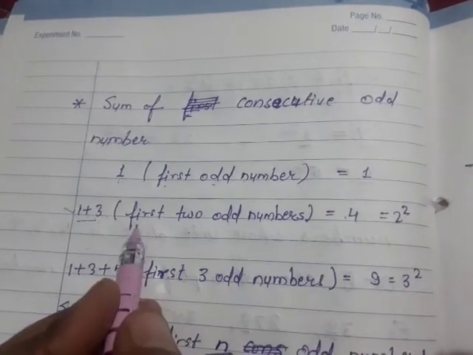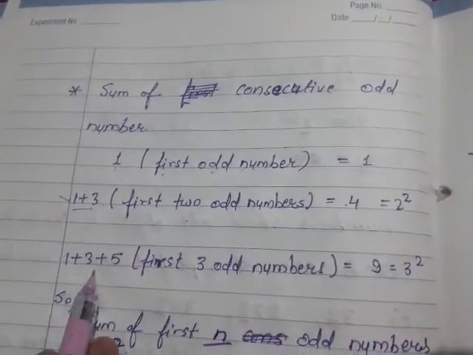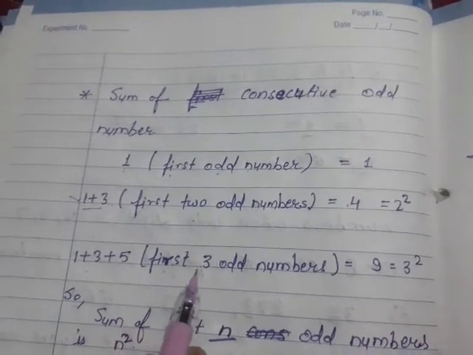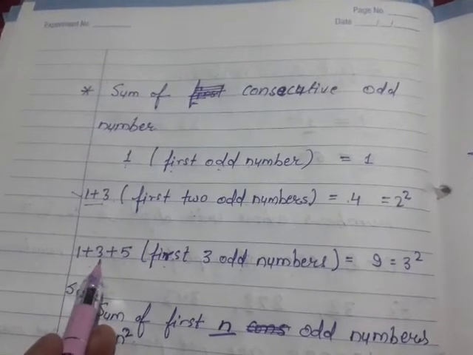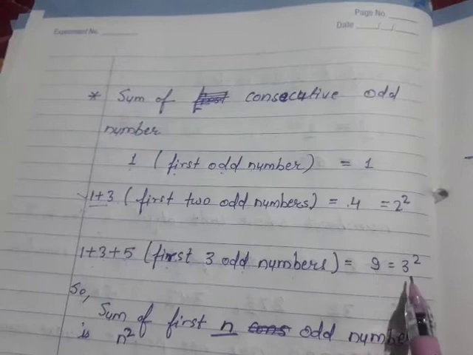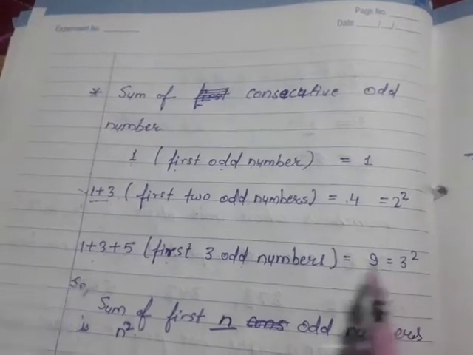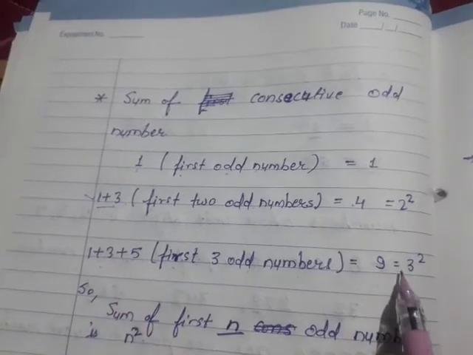So the sum of the first two odd numbers is 2 square, 4. 1 plus 3 plus 5, the first three odd numbers: 1 plus 3 is 4, 4 plus 5 is 9. And 9 we can write as 3 square. So the sum of the first three odd numbers is 3 square.